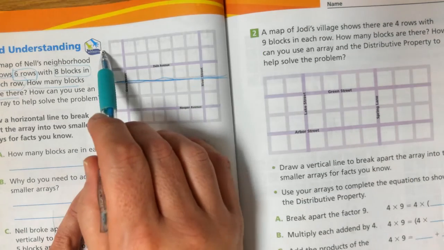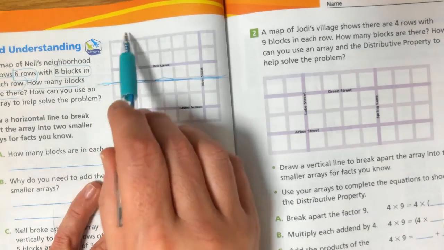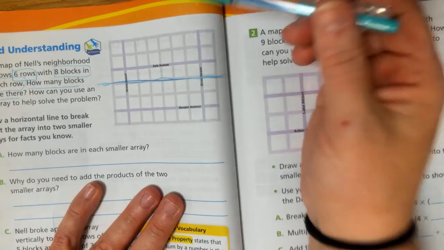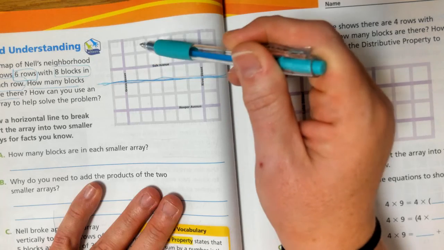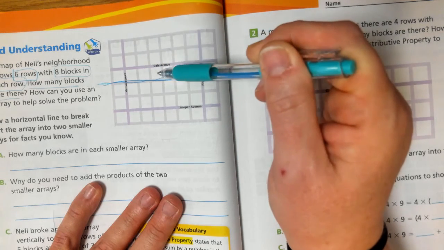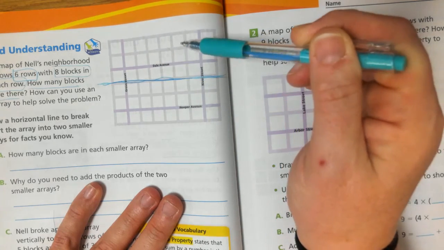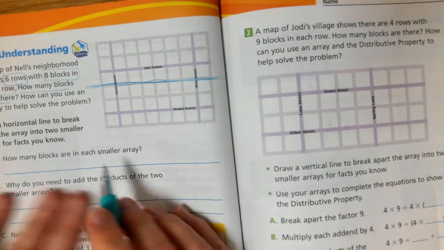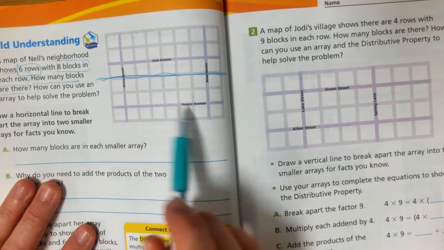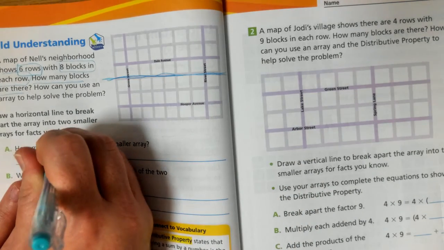So I have now 3 with 8. So now I have 3, 6, 9, 12, 15, 18, 21, 24. So there are 24 blocks actually in both smaller arrays.